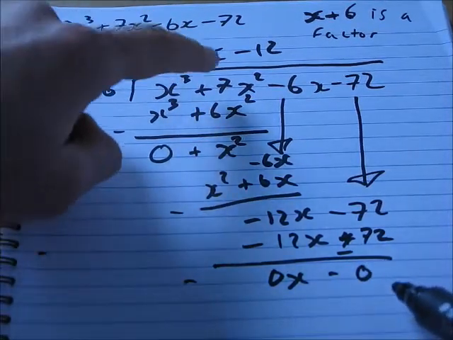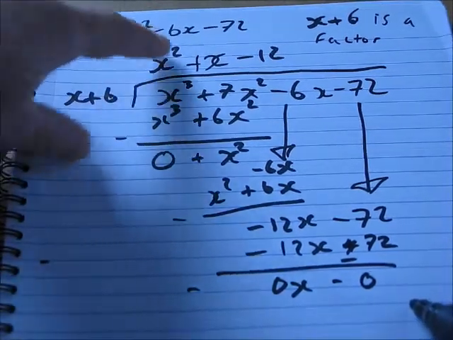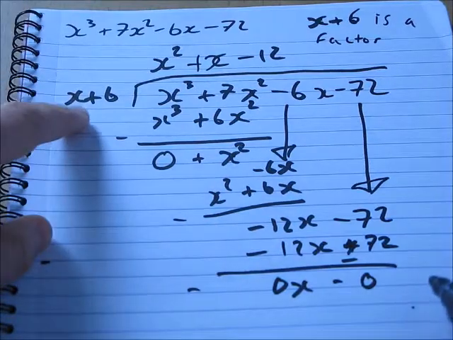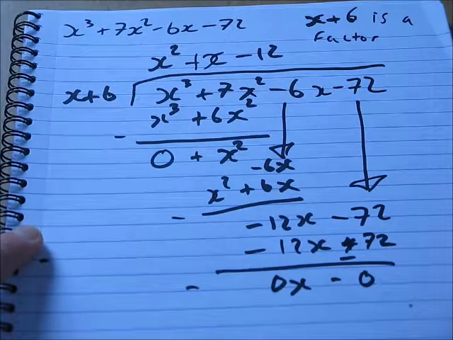So you've got your new term, which is x squared plus x minus 12, and that is x cubed plus 7x squared minus 6x minus 72 divided by x plus 6. You see, so I'm going to run through it briefly one more time.